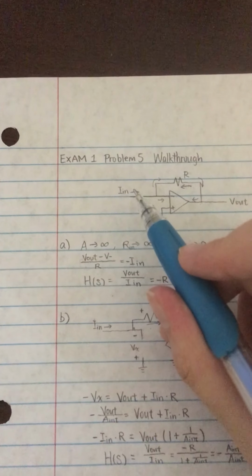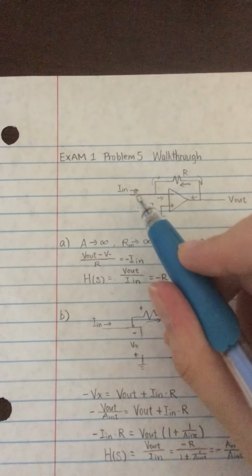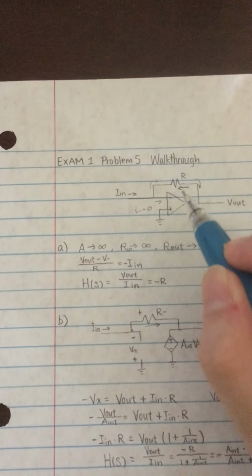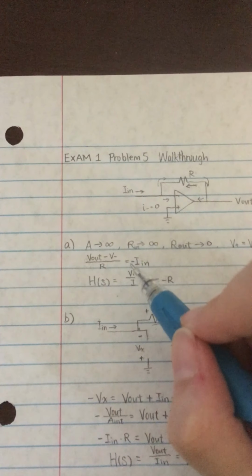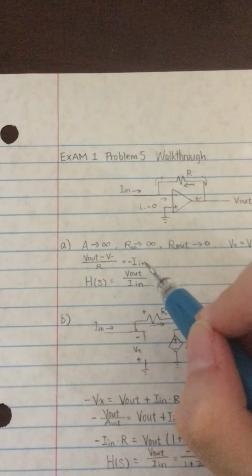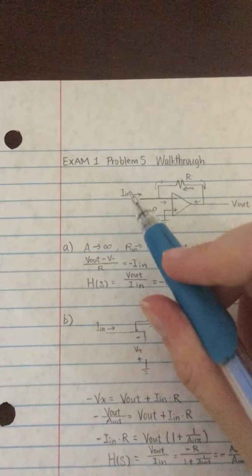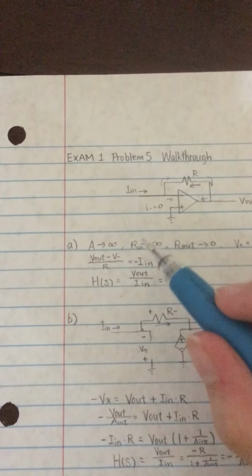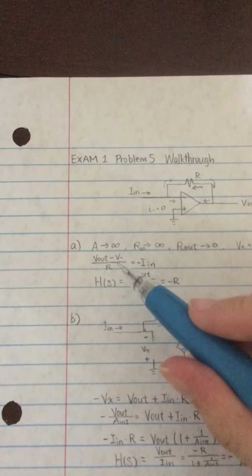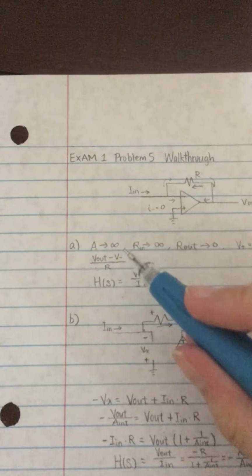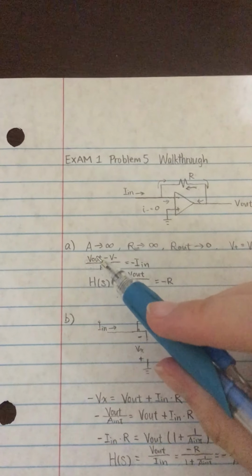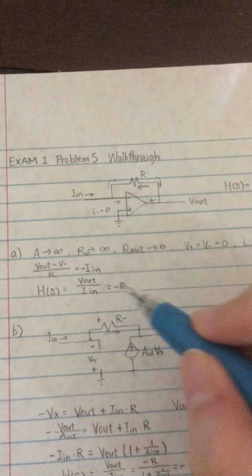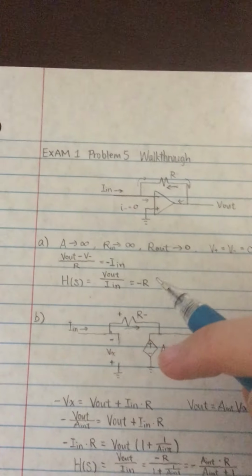Since I in is defined in this direction, which is opposite of this current, we have a negative sign in front of I in here. This current is equivalent to this current because there's no current going into the op-amp. V minus is 0. So by rearranging this equation, we get V out over I in equals minus R.